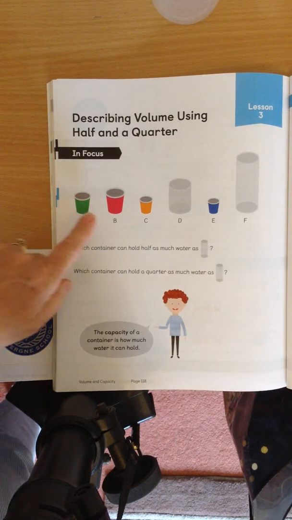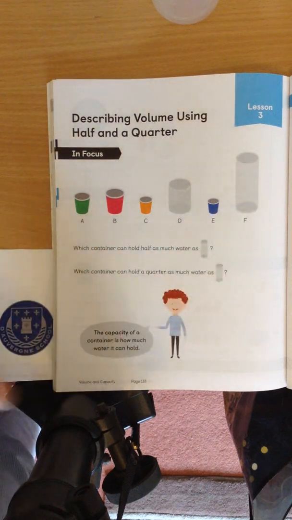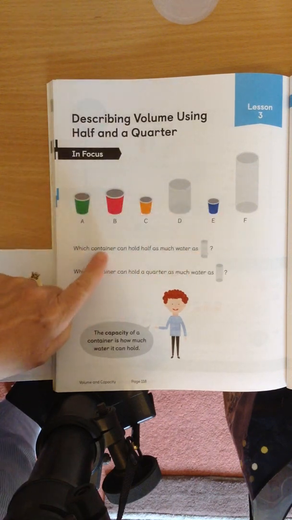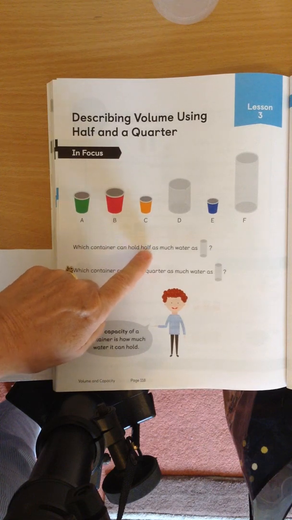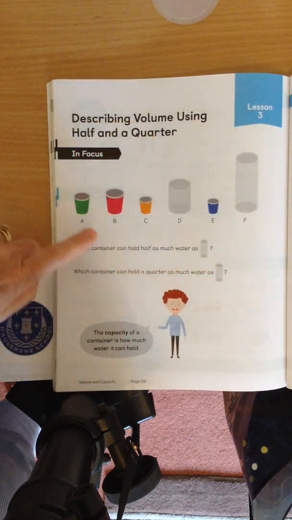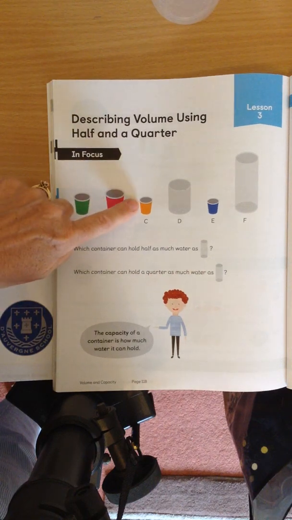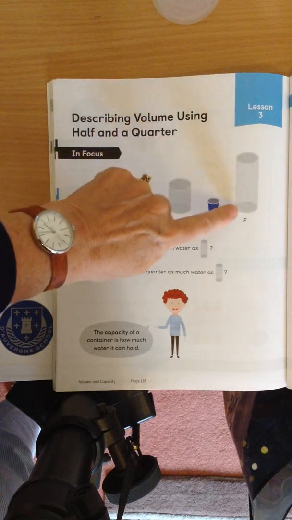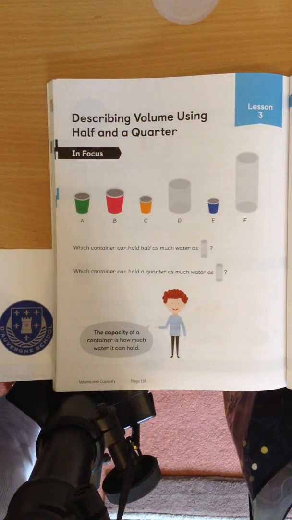We've got 1, 2, 3, 4, 5, 6 different containers, and the question says which one of these can hold half as much water as F. So we're looking at these different sizes of containers and we want to know which can hold half.